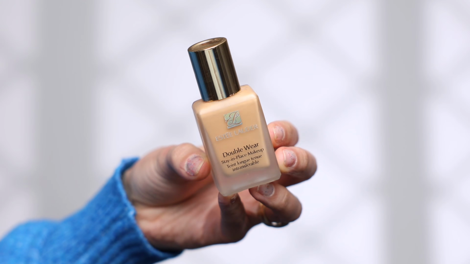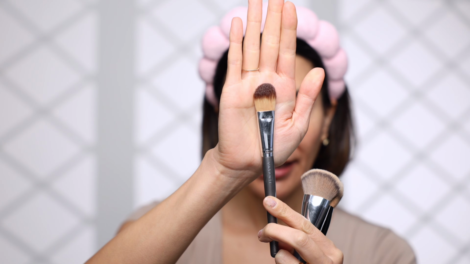If you're new, my name is Gabby. I've been a makeup artist for 18 years, and today I'm gonna break it down for you. We are gonna go through the most common foundation types. I'm gonna show you some drugstore and some high-end options, and I'm gonna show you the best application tools to pair with each one.